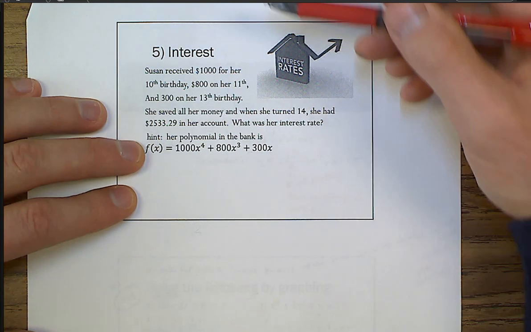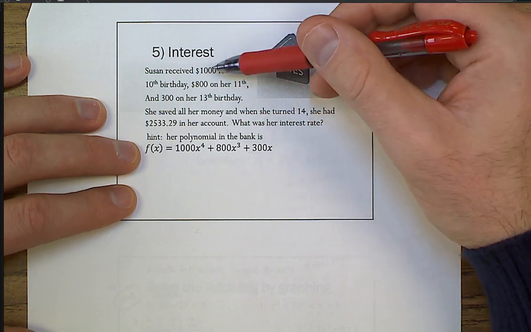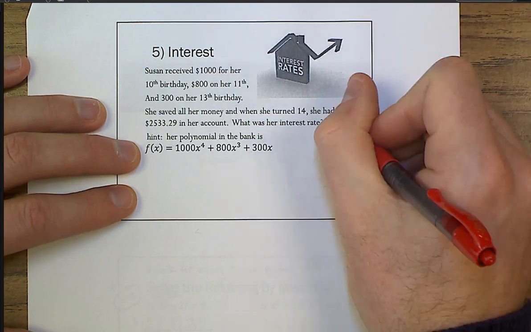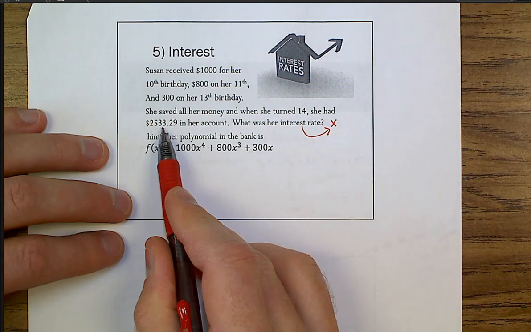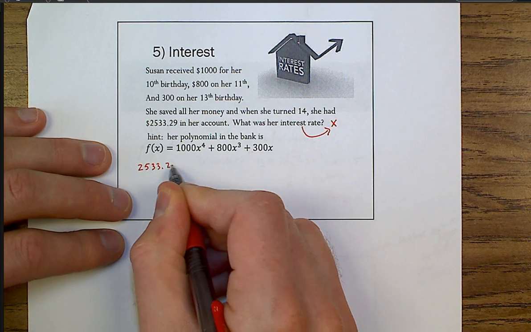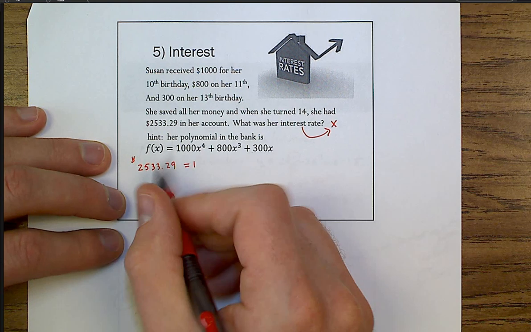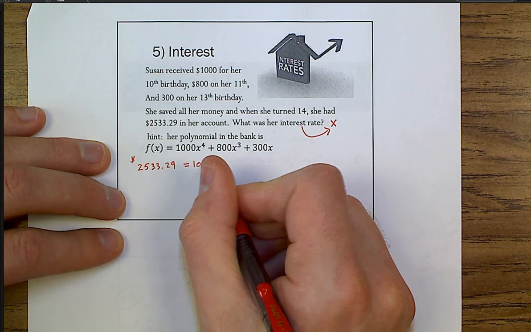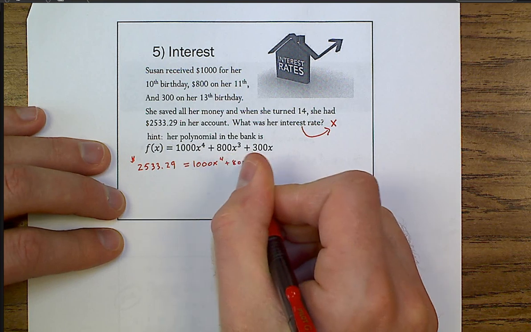We did a problem like this a couple lessons ago, right? So the interest rate is basically what they want to know, what X is. The total in her account is going to go here, $2,533.29 equals, that's how much she has after all of this money has been placed into her account and interest has been taken on it.